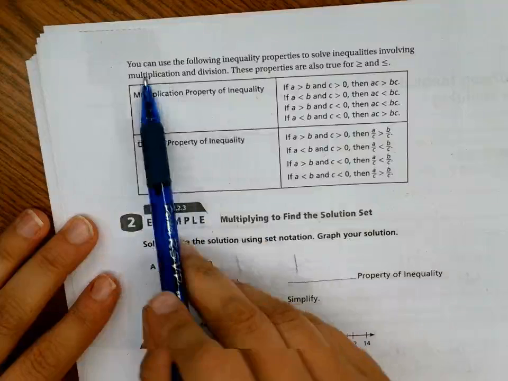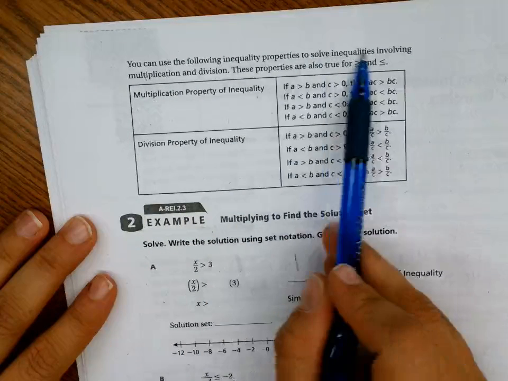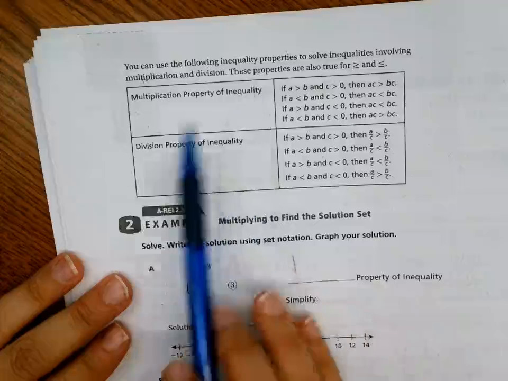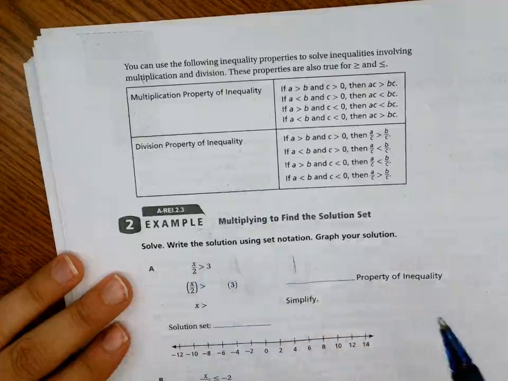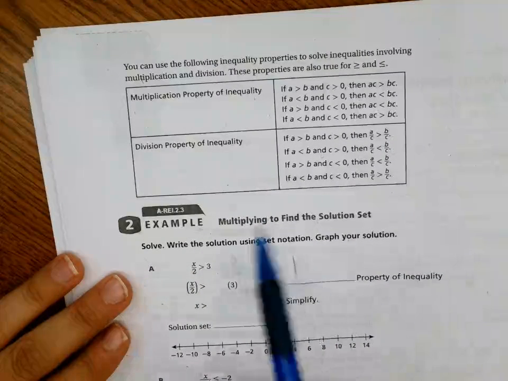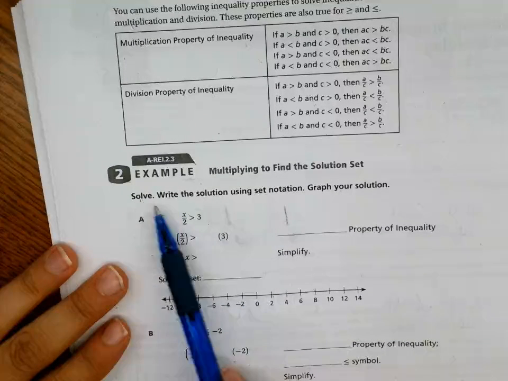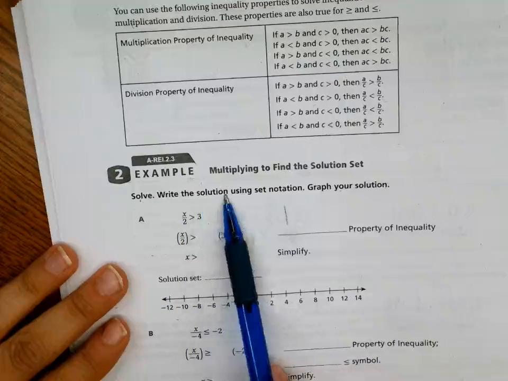You can use the following inequality properties to solve inequalities involving multiplication and division. These properties are also true for greater than or equal to and less than or equal to. So we have our multiplication properties of inequality and our division properties of inequality. All right, solve. Write the solution using a solution set.